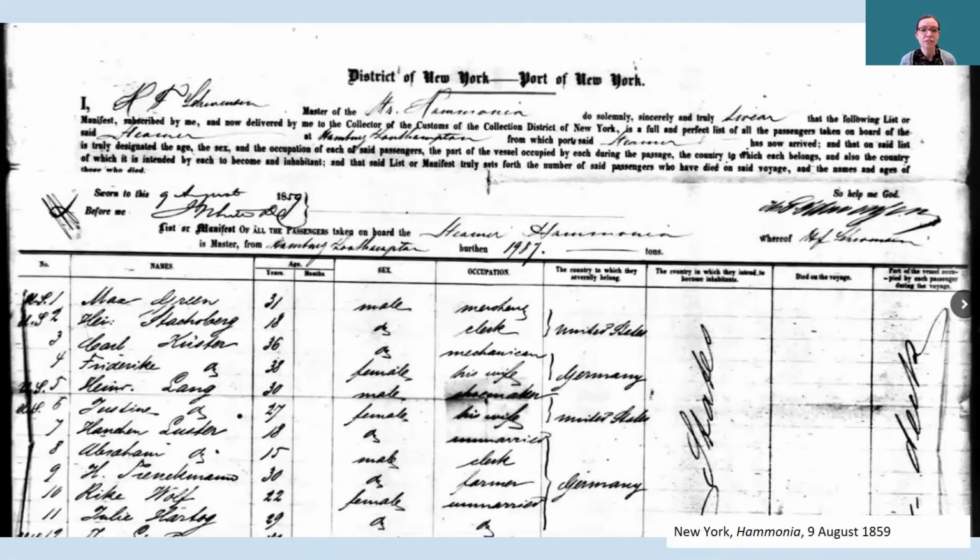A second example, this is from the port of New York from August of 1859. And again, you can see that we're recording names, ages, occupations. This very first person on the top, Max Green, is a 31-year-old merchant from the United States returning to the United States. But further down, we have some folks who are immigrants.